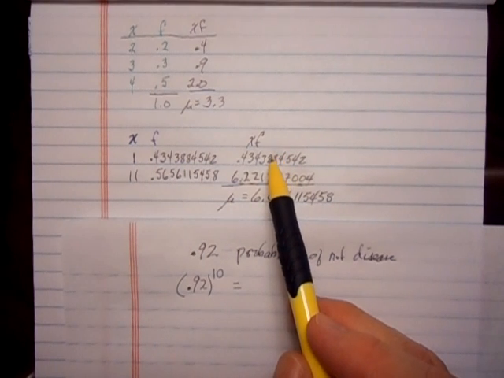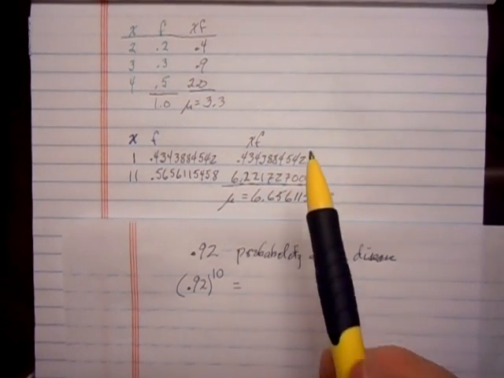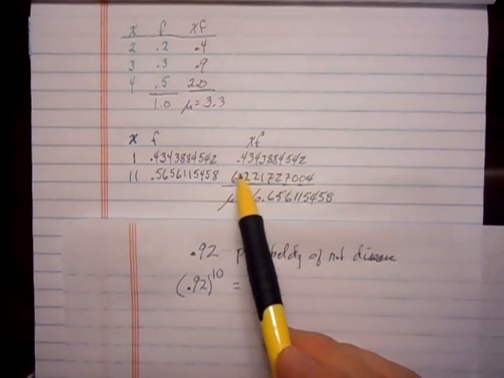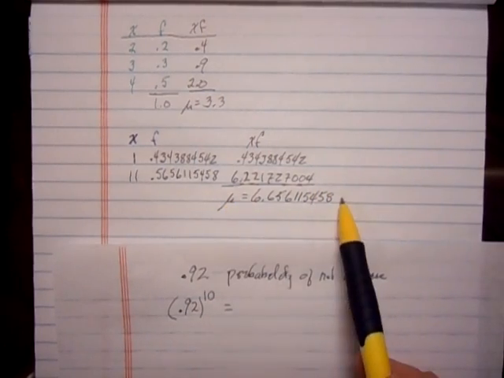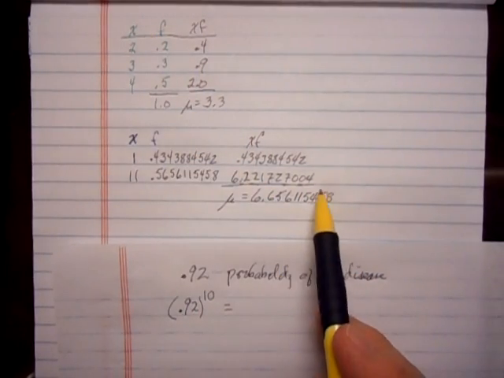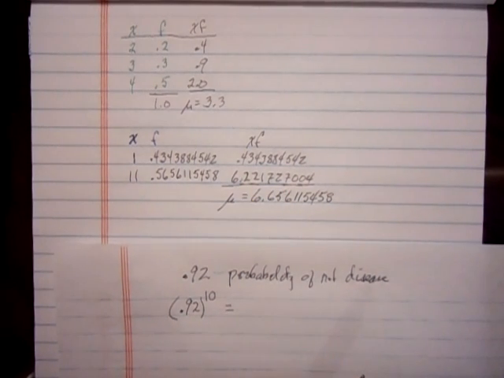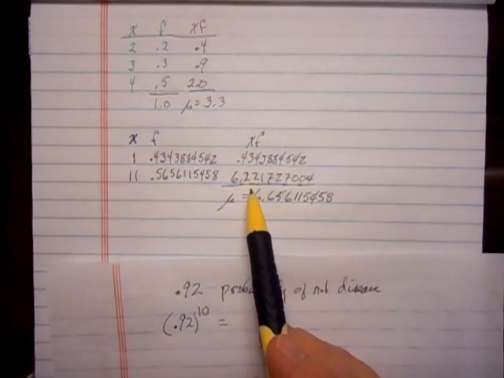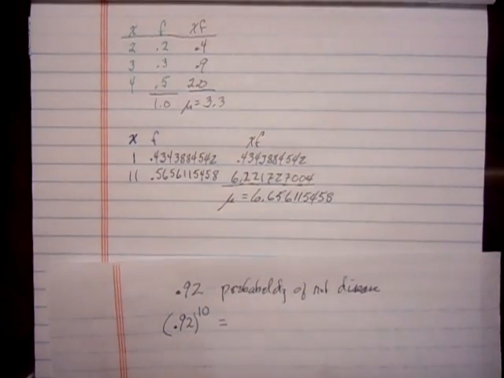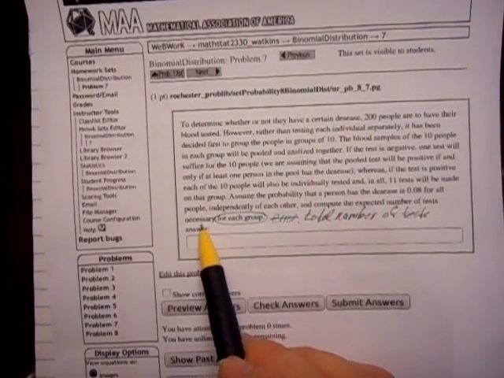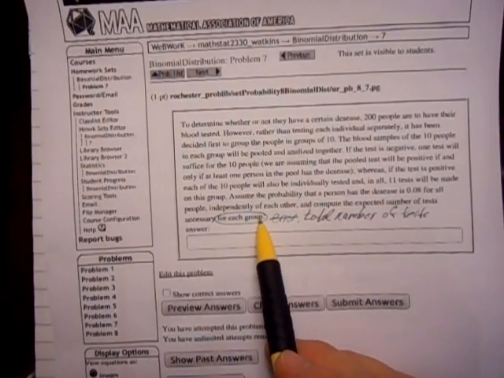Therefore we could find the mean of the population by 1 times this, 11 times this, and adding those two up, the same way we were calculating the mean over here. So the mean is going to be that much for an individual group. So that would be the answer if the question is, what's the expected number of tests necessary for each individual group?